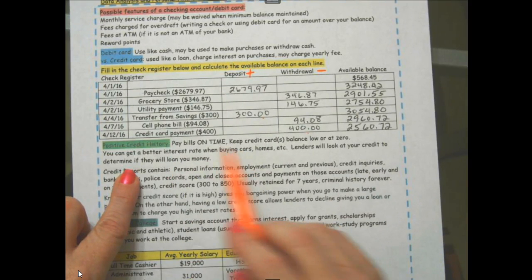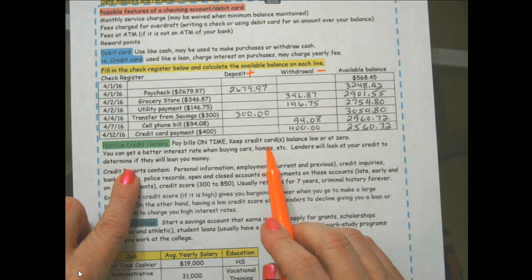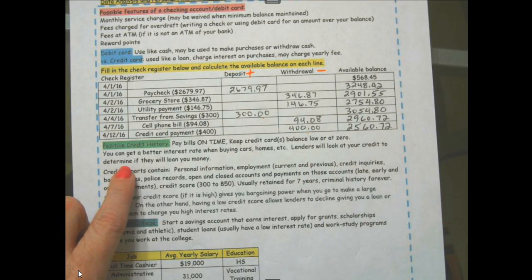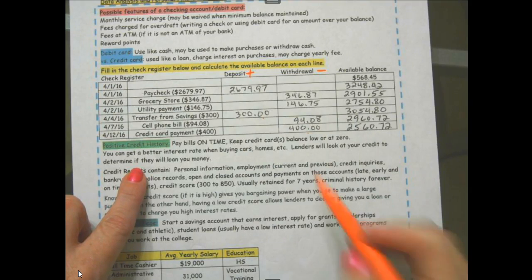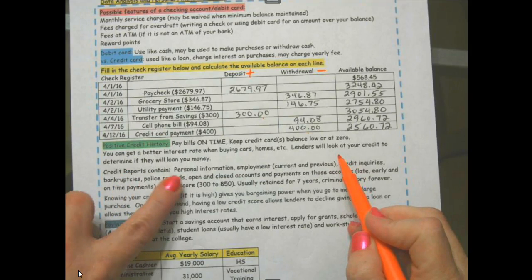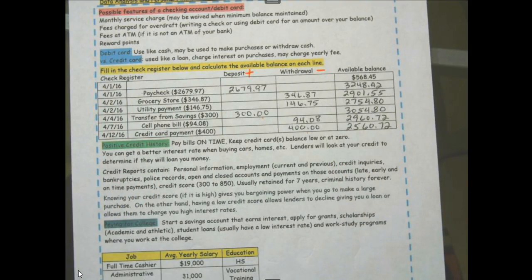Positive credit history. You pay bills on time, keep your credit card balance low or at zero. You get better interest rates when you buy cars, homes, etc. Lenders will look at your credit to determine if they want to loan you money. If you already owe a lot of people money, they're not going to want to give you money.